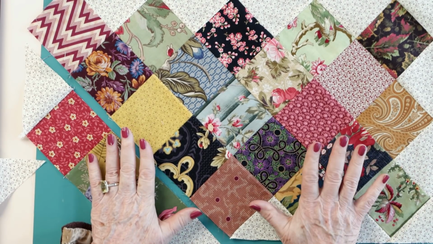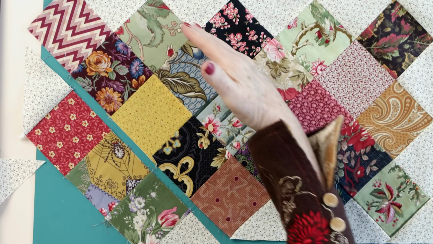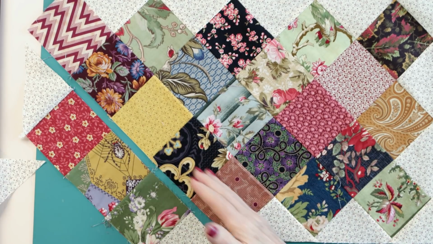This is a pure example of why I love squares set on point. A lot of the confusion for people is how they sew these. And in any of the patterns that you're getting, there is a direction line. And so instead of sewing row 1, row 2, row 3, you sew everything on the diagonal. So you build your rows this way.